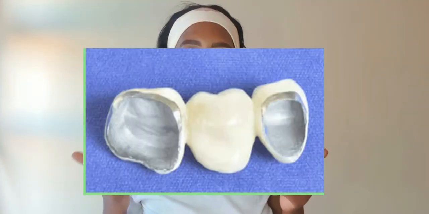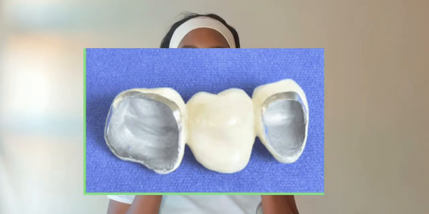So then the 2 on the side, the metals on the 2 abutment teeth act as retainers to keep the pontic as well as the abutments in place. Right? So those are the different types. And then for bridges, we also have Maryland bridges.